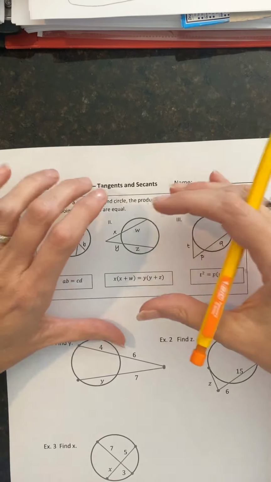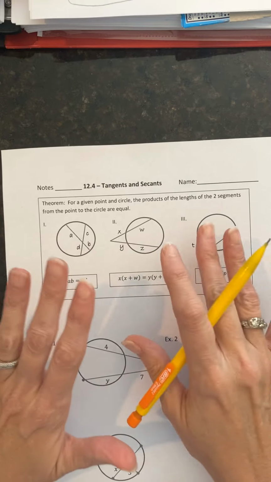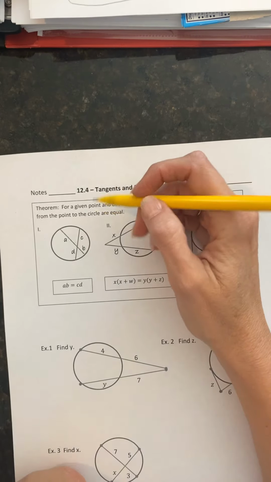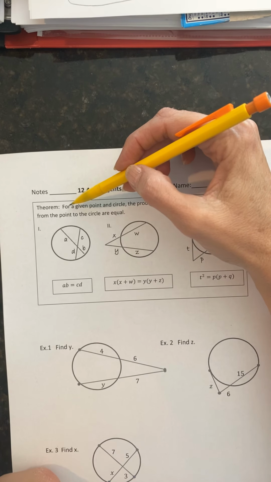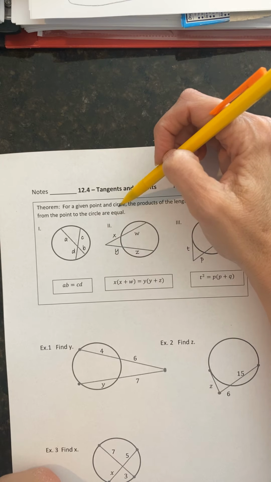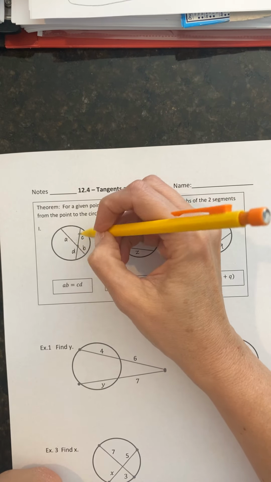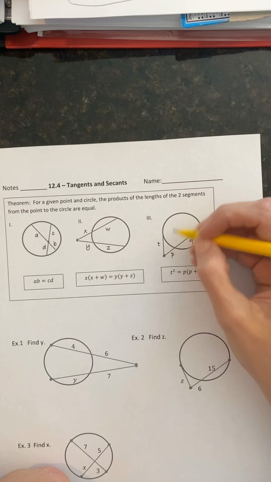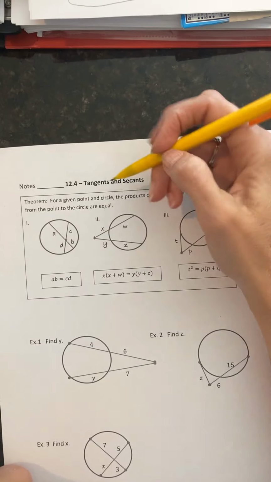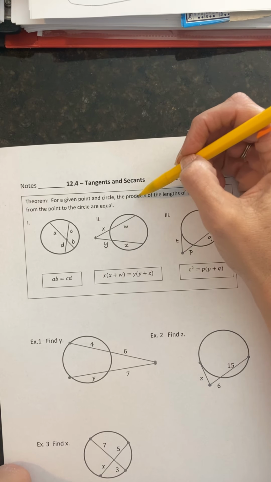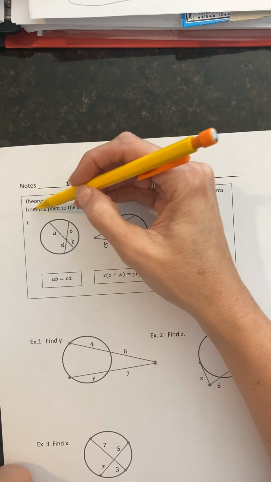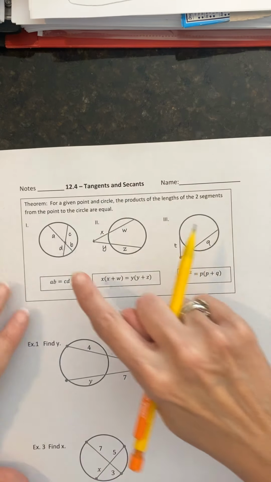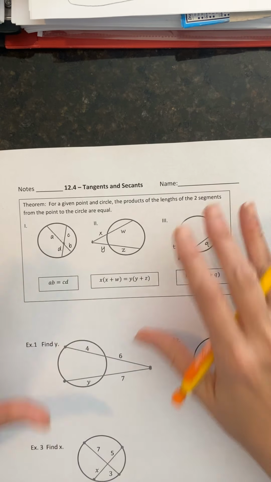All right, so this box of 3 scenarios looks really confusing, and these rules are a little tough compared to the angle ones, so y'all just hang in there, okay? So here's what the theorem says. The theorem says for a given point and circle, so in this case it would be this point and this circle, this point and this circle, this point and this circle. So it's that same point of intersection that we talked about with angles. For a given point and circle, the products of the lengths of the two segments from the point to the circle are equal. So it's one rule, but there's 3 different scenarios for how that could look.